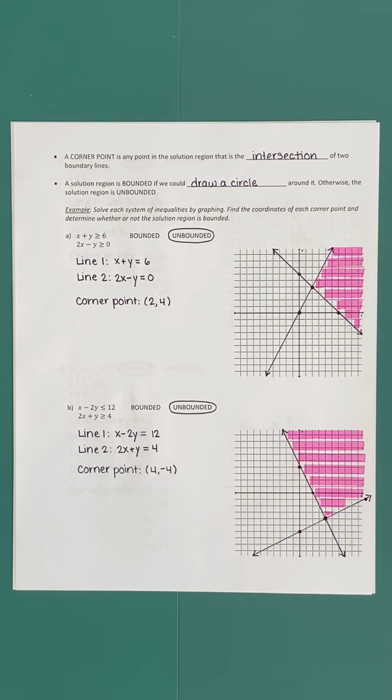Now, once we have our solution region, that overlapping shaded region, we can say the solution region is bounded if we could draw a circle around it. In other words, if it's a finite amount of space. Otherwise, if we couldn't confine it into a circle, we would say that the solution region is unbounded. In other words, it continues forever and ever in maybe one or two particular directions.